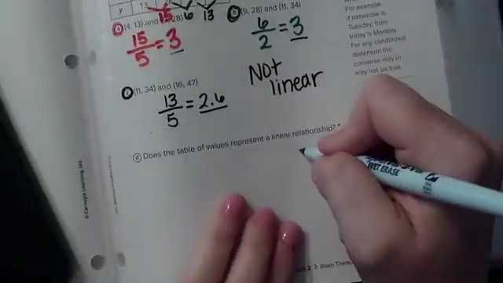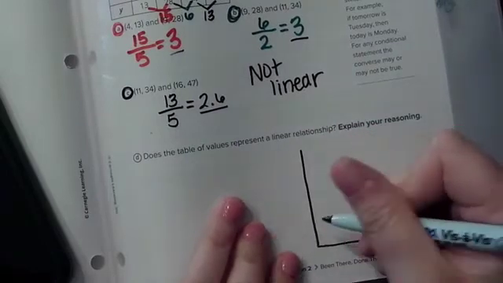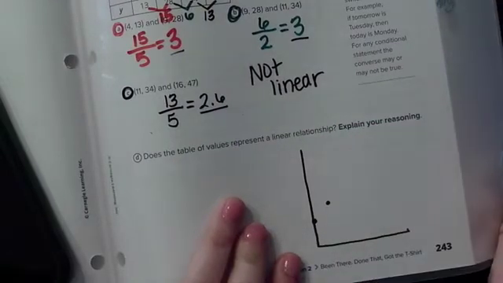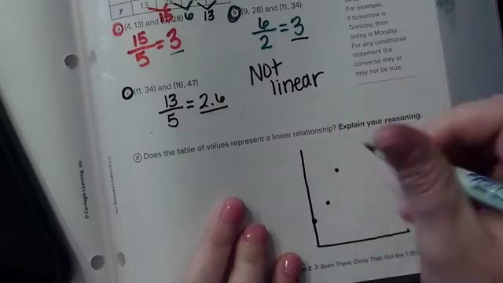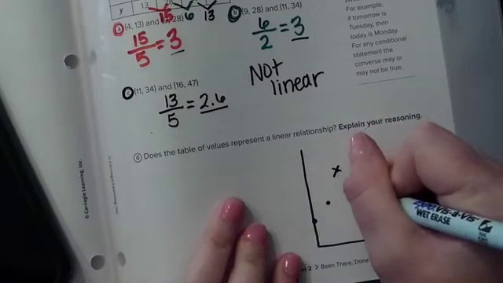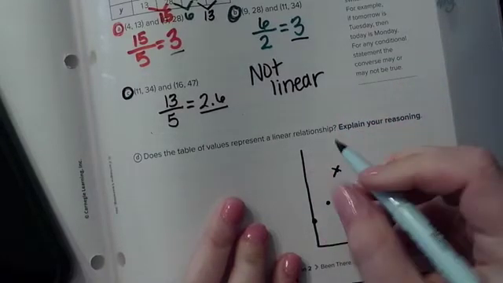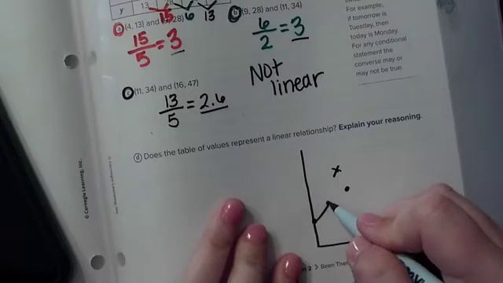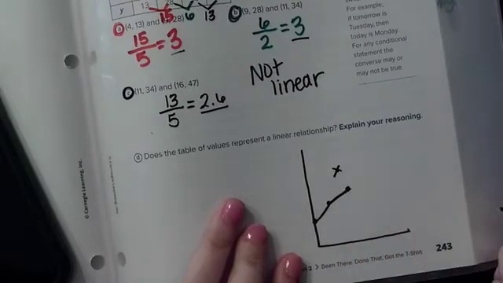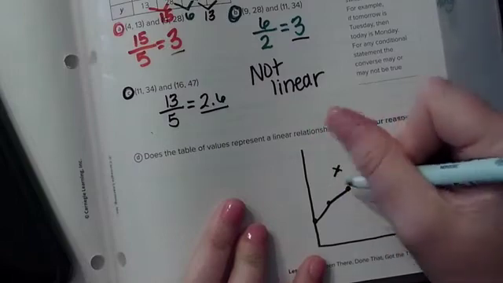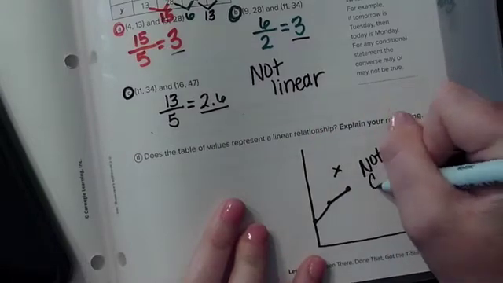If you were thinking about a graph, you'd have 2 points that look like this, and then another point, actually it wouldn't be higher, it would be lower. So it would be a straight line here, and then all of a sudden it changes. So notice it's not linear because it would not be constant.